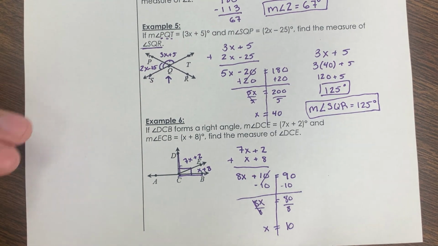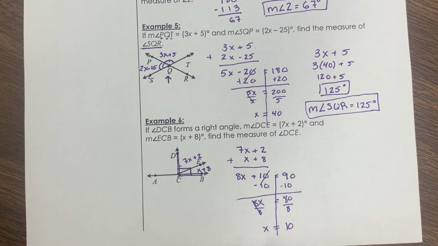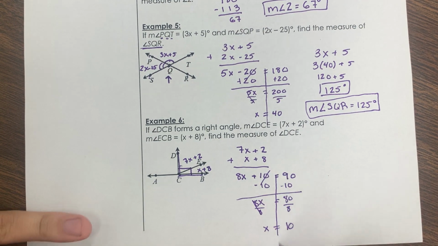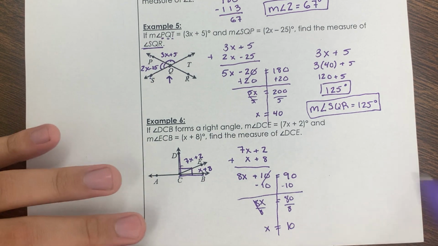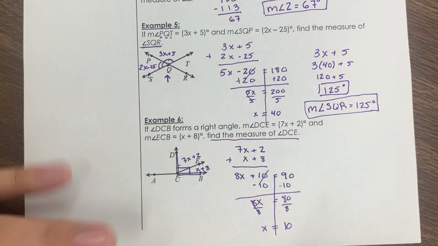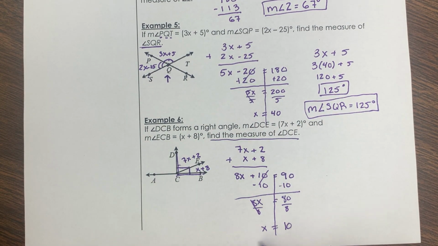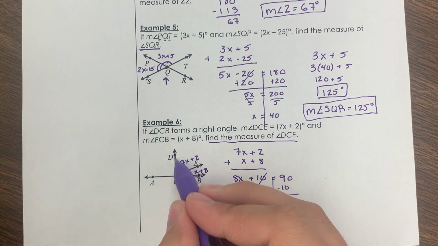Again, double check. What did the question ask? Anytime I get x equals in geometry, always pause and say to yourself, do I need to go back and plug that in? Because it will be the biggest reason people get questions wrong on tests. Find the measure of angle DCE. They didn't want x. They don't care about x right now. They want the measure of angle DCE.